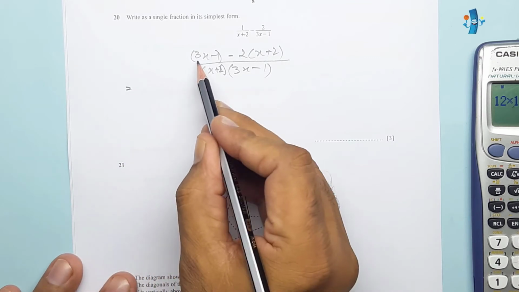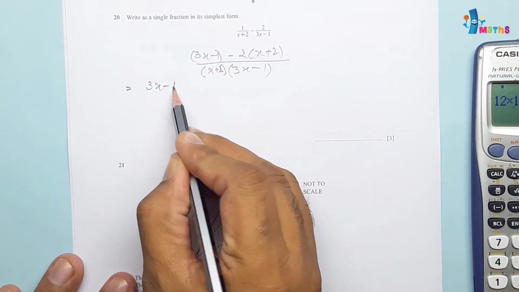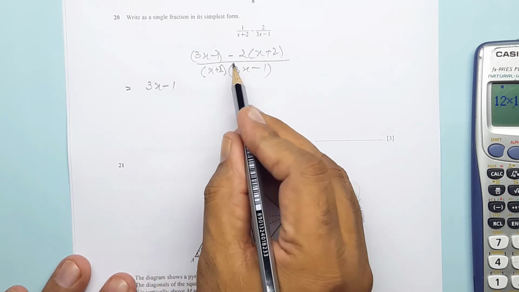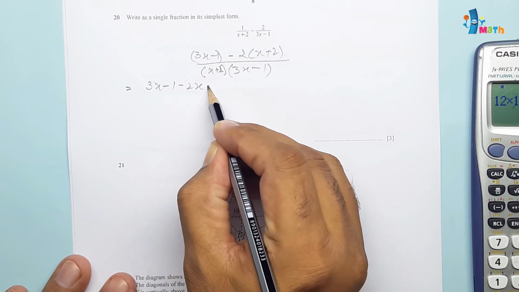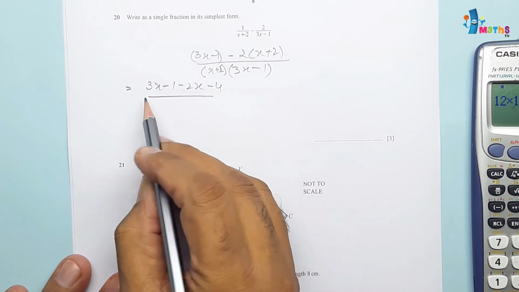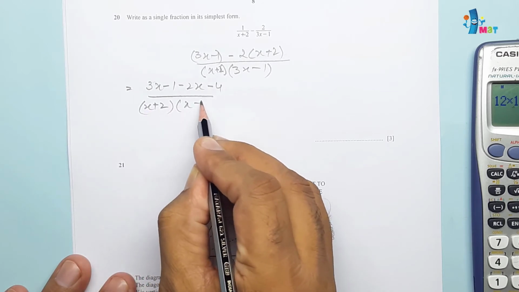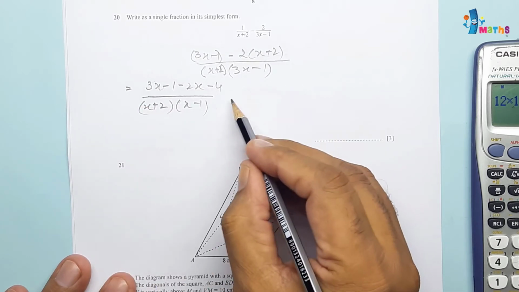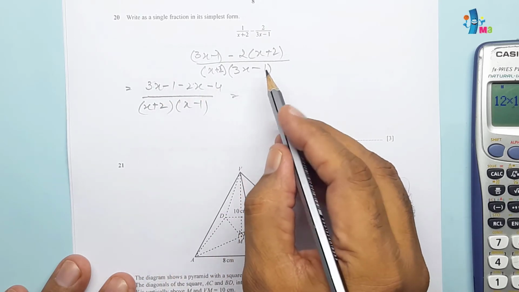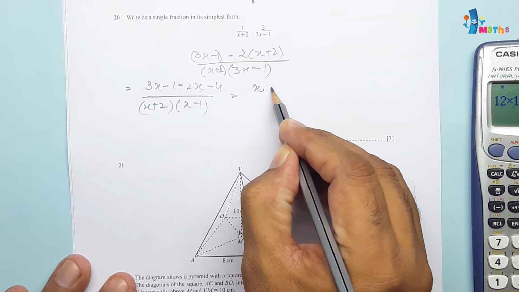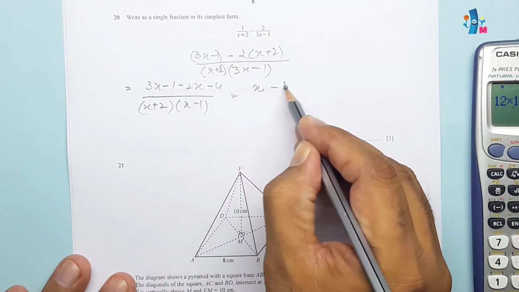Now we just have to simplify, open the brackets. This will be 3x minus 1, and opening this one, the minus will change the sign, so minus 2x and minus 4, divided by x plus 2 into 3x minus 1. And then we'll add the like terms. 3x minus 2x will be x, minus 1 minus 4 will be minus 5.